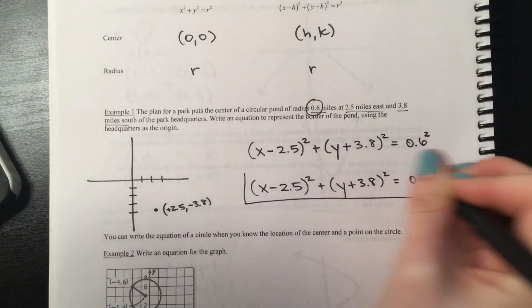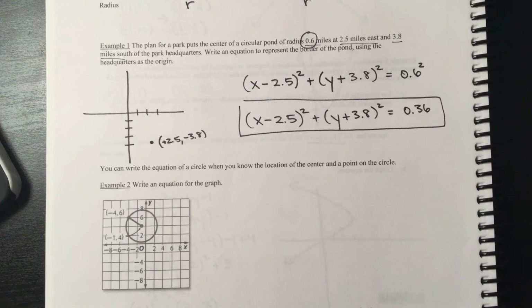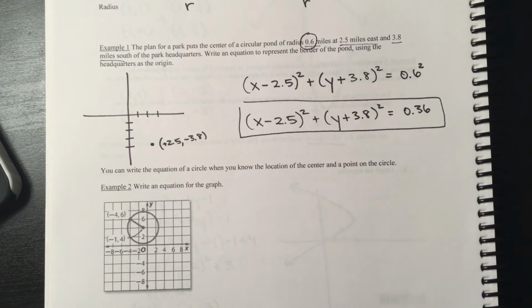All right, so that would be our final equation that we are looking for there. Okay, so let's do the same thing. Here you've got a graph in front of you, so you're going to be able to pick off what the center is and then figure out what the radius is. So this time they don't give you the radius, but they give you a secondary point on the graph that we can use to figure it out.